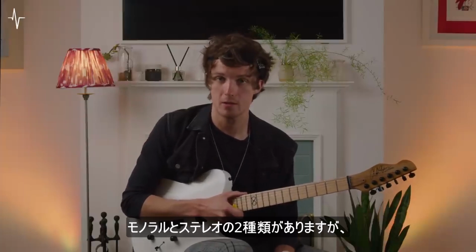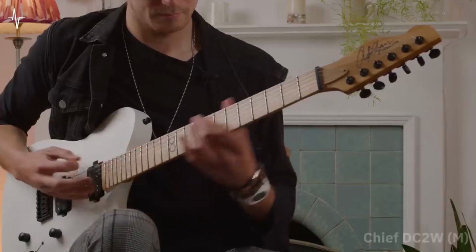As part of this new CorOS update, we've included some new modulation devices, and the first one we're going to have a look at is called the Chief DC2W. Now there's a mono and a stereo version of this included in the update, and this first example is going to show the mono version.